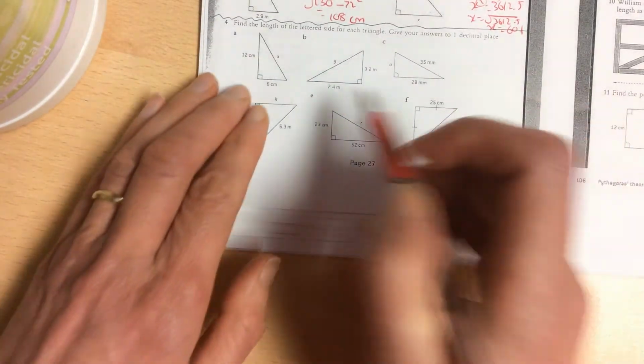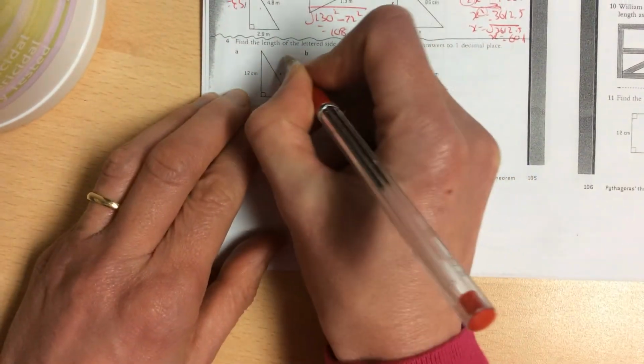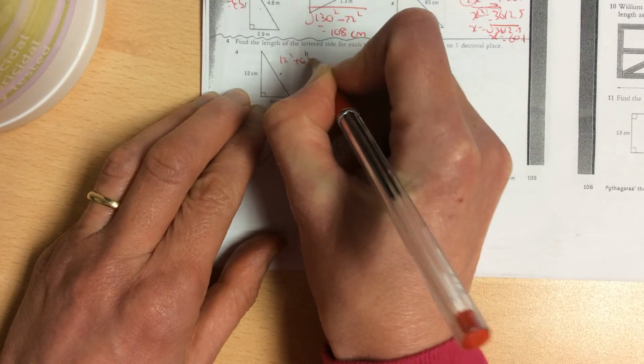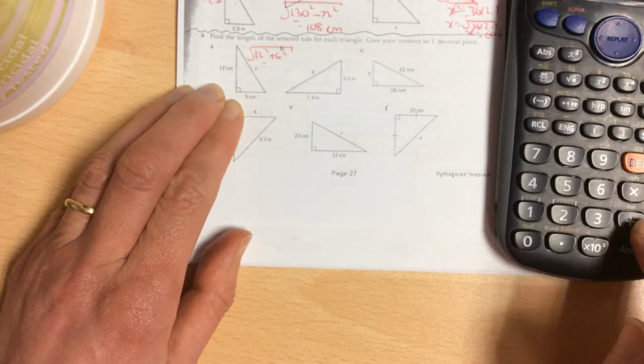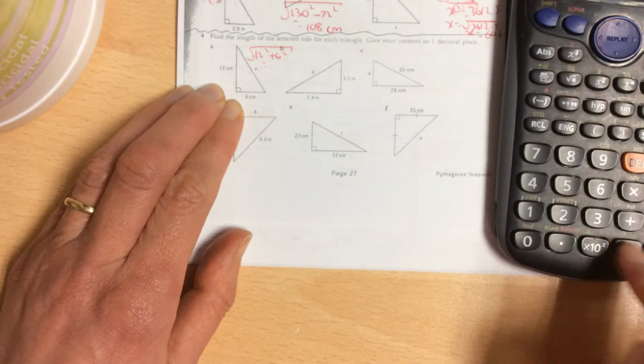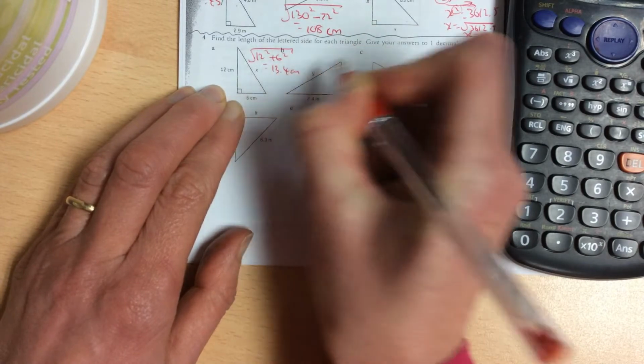Okay, so the third lesson this week, we're just going to look at a mixture of stuff here. So the first one, I have the two sides at the right angles, so you add them, square them, and square root to get your answer. That will get you your x. So 12 squared, add 6 squared, square root your answer, gives you 13.4 centimetres.